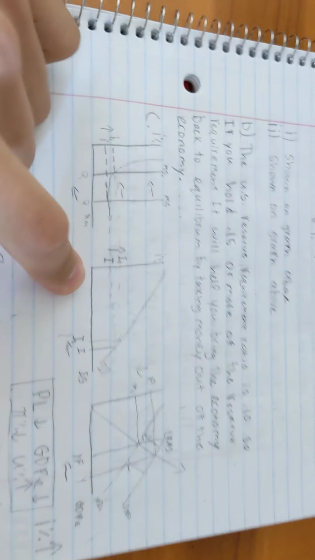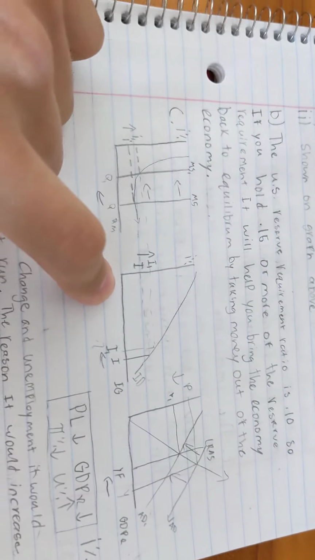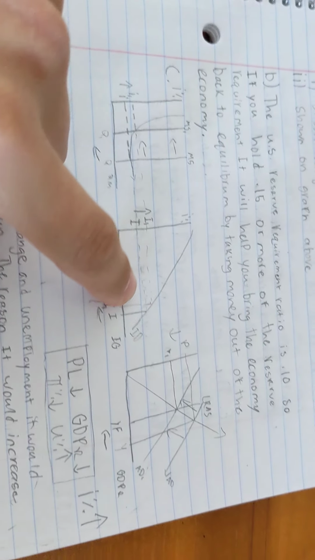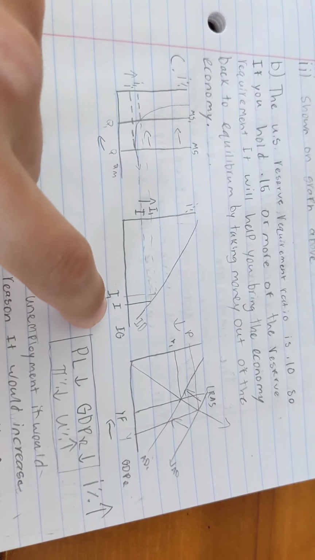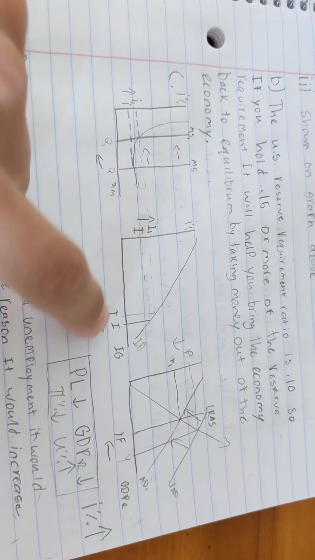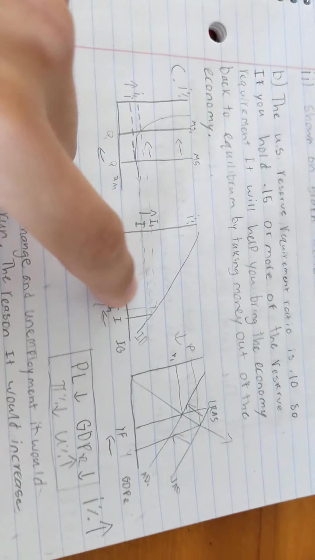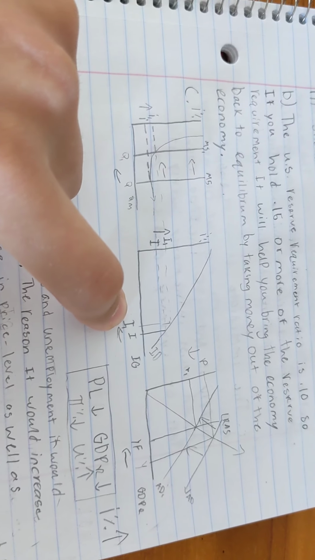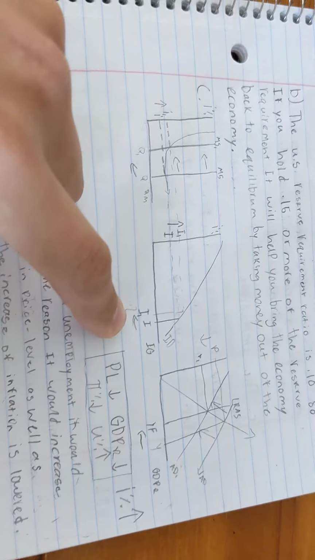And then on my second graph, it follows all the way through. So my original interest rate is higher, and my second interest rate in the short run is lower than my first one, so it decreased.